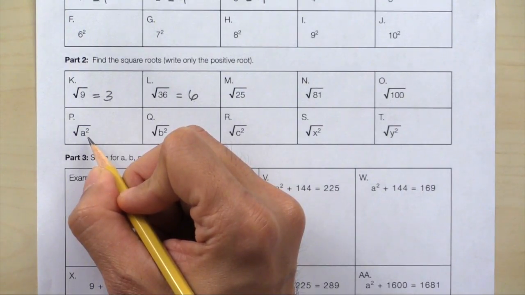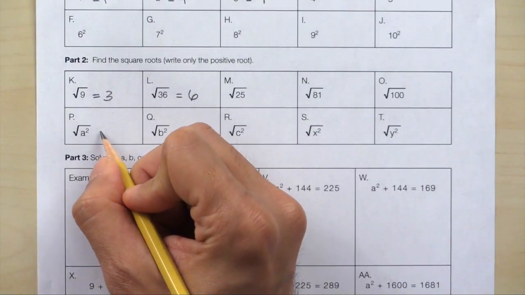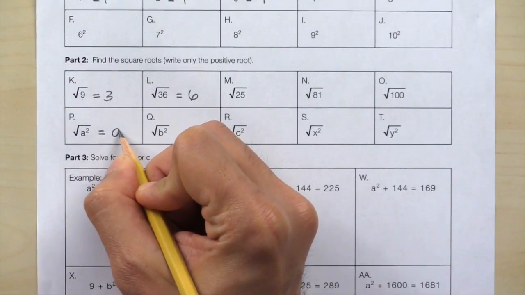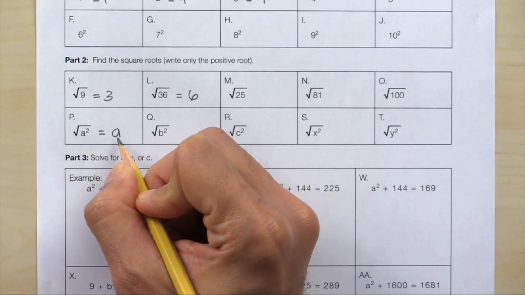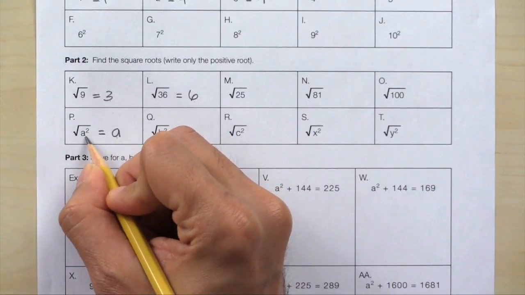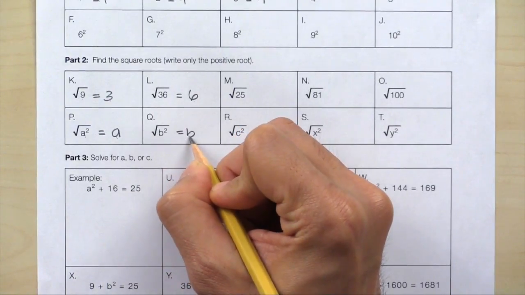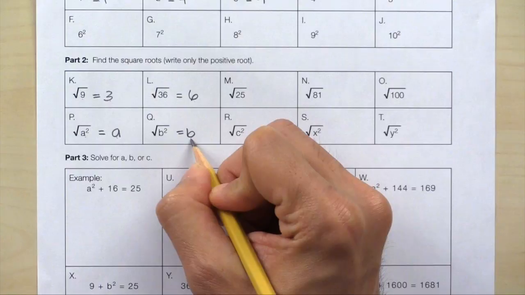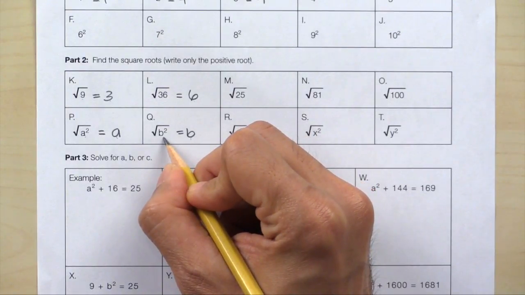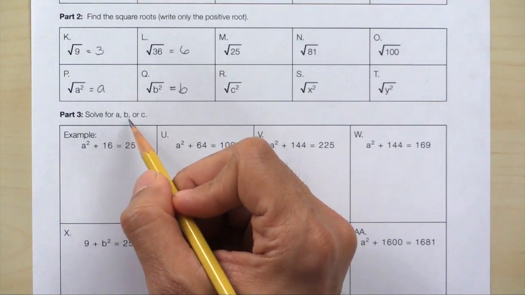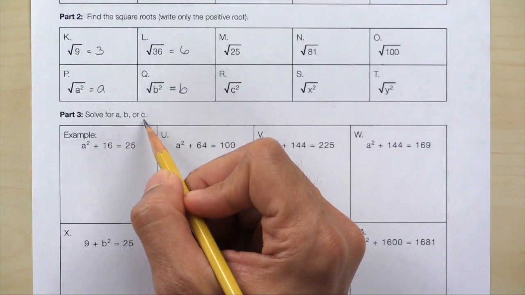Now look at box P. Find the square root of a squared. And we know that the square root of a squared is a, since a times a equals a squared. Last example, box Q. The square root of b squared is b, since b times b equals b squared. Here's part 3. Solve for A, B, or C.